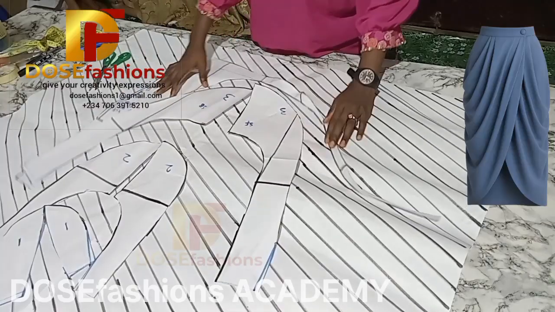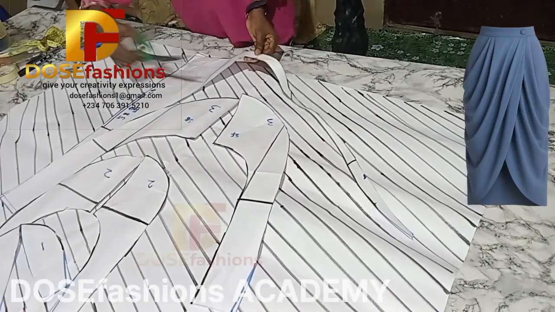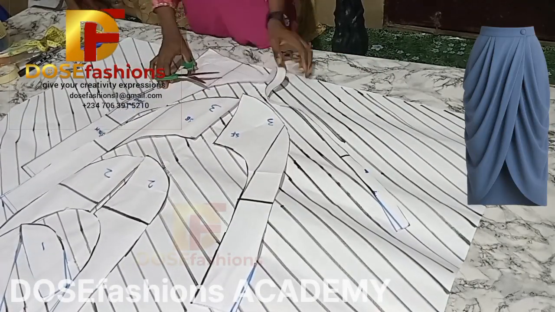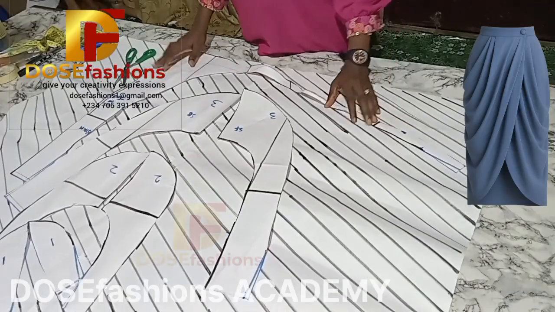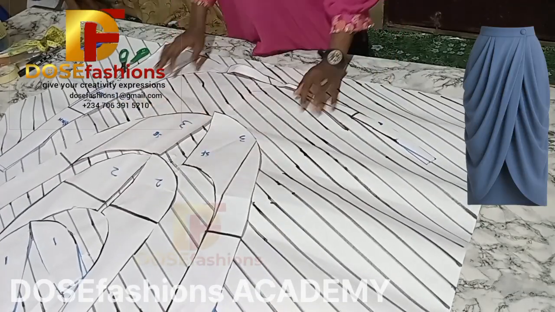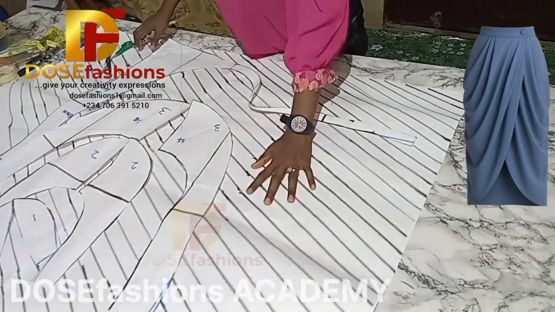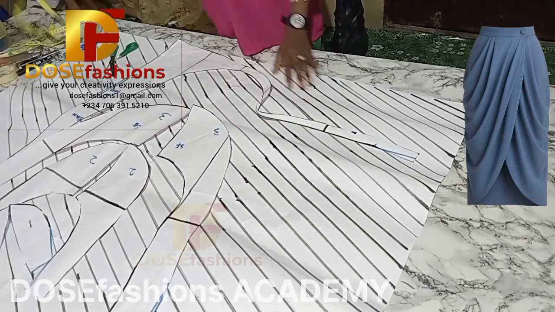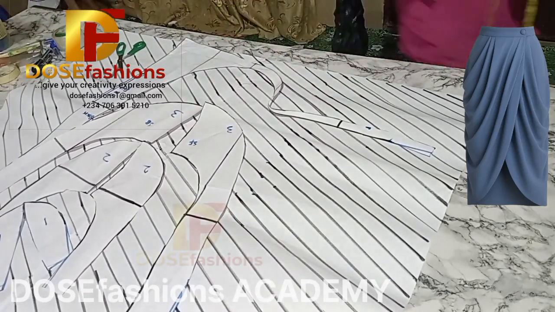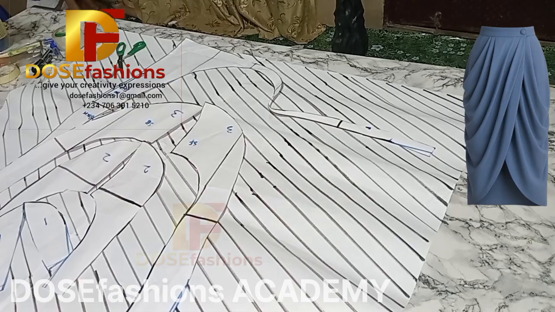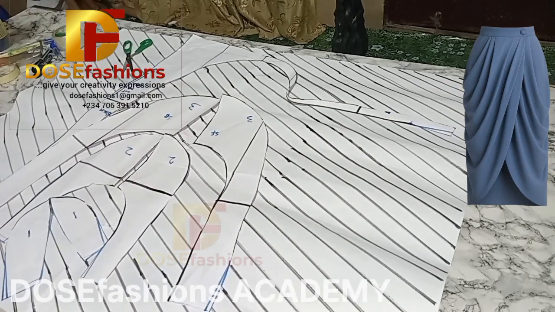Okay, so just slash. The slashing is to enable us to open this up very well so that we can accommodate enough room for fullness, right? We want fullness. I want that bounce. We want that flow. We want that drape. So that's why we are doing this right here. So it is opened up that way for the two. So just slash. Don't slash through, not separate.